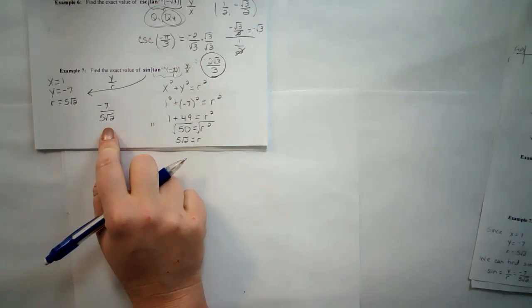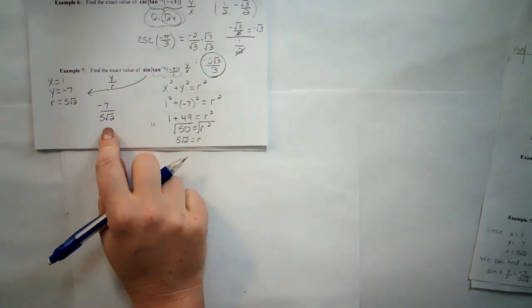Some teachers, my teacher when I was in school, would have us, if there was a root in the bottom, rationalize the entire denominator. So she would have us multiply top and bottom by 5 root of 2, because that's what's in the denominator and you have a root in the denominator. There's nothing wrong with that. If you multiply top and bottom by 5 root of 2, that's okay.